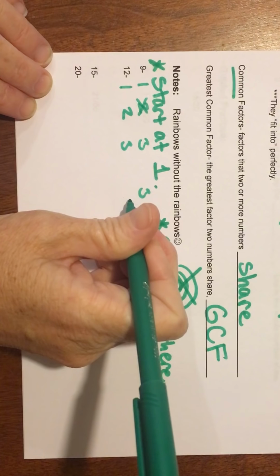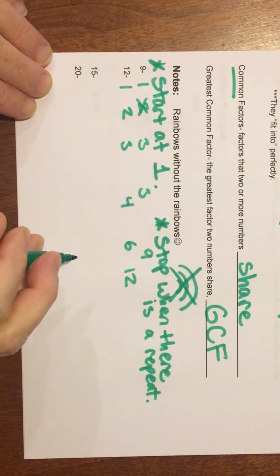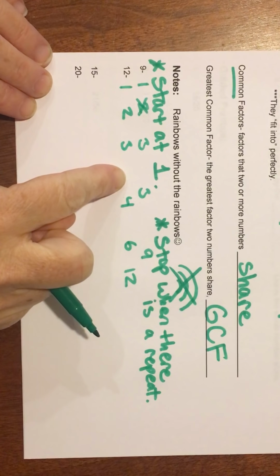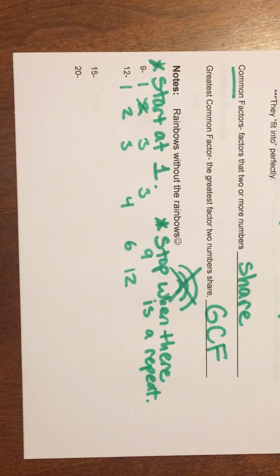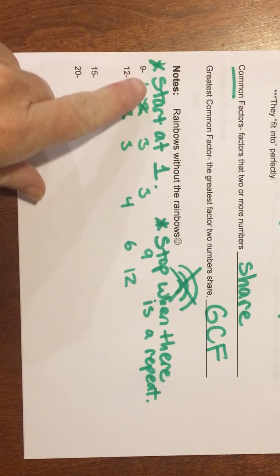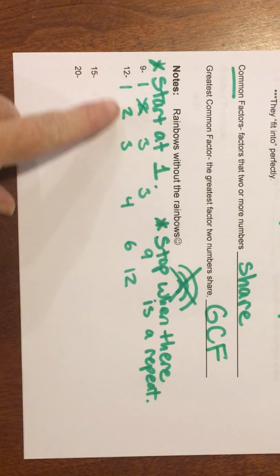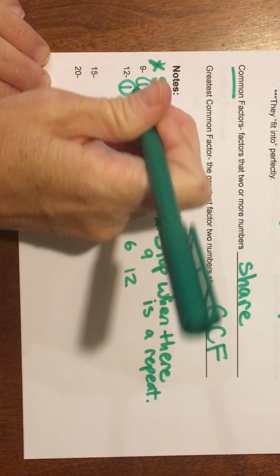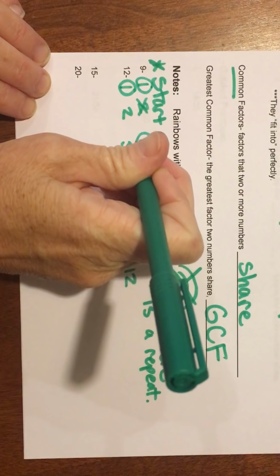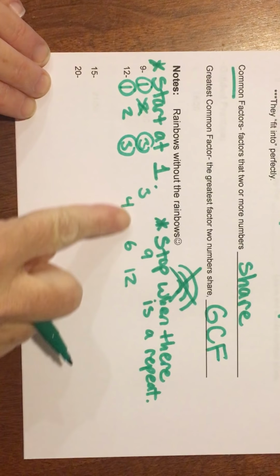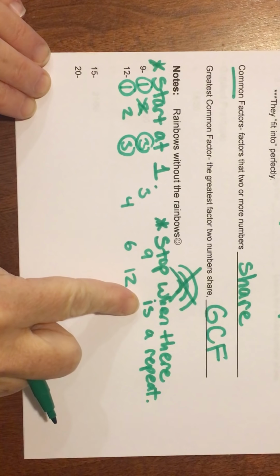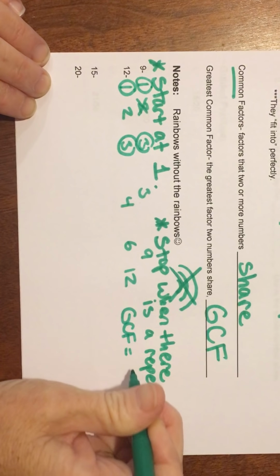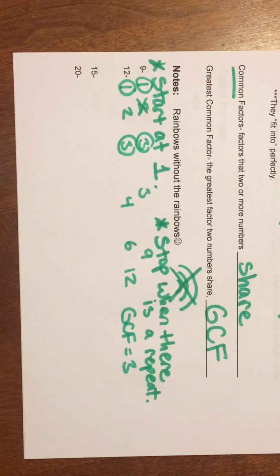3 times 4 is 12. And then I'm going to stop because after 3 I would try 4, but 4 would be a repeat. So I'm done. I've listed all the factors of 9 and all the factors of 12. They have 1 in common. They have 3 in common. Do they have anything else in common? Nope. Which means the GCF is 3.